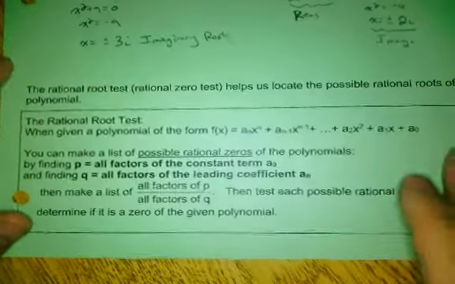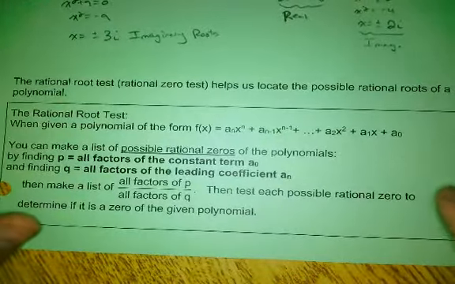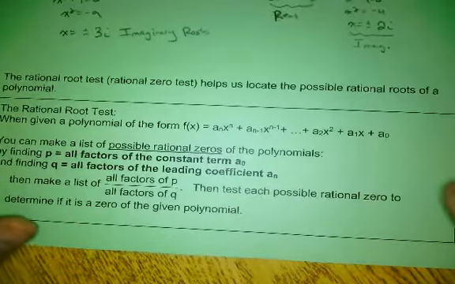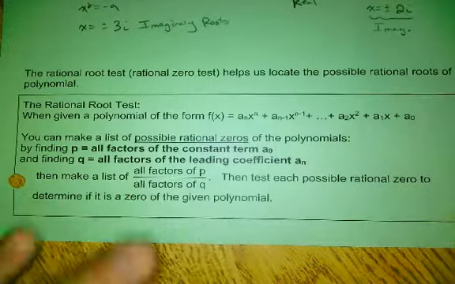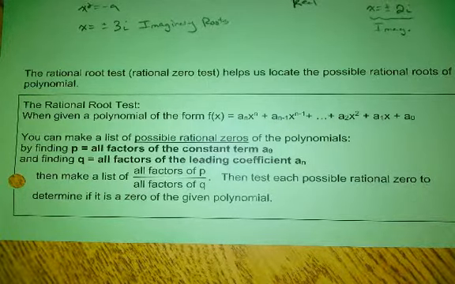Okay, the rational root test. So this is where we start to talk about what rational roots there can be. Imaginary, by the way, is not rational. Imaginary is imaginary. So if you have this long polynomial, with lots and lots of terms, and I said you can't do that. Well, you can now. If it tells you to factor it, and you're totally lost, you can actually use synthetic division.